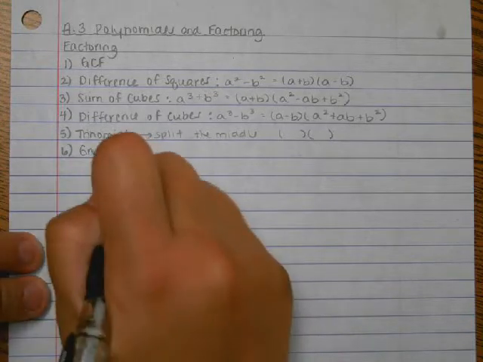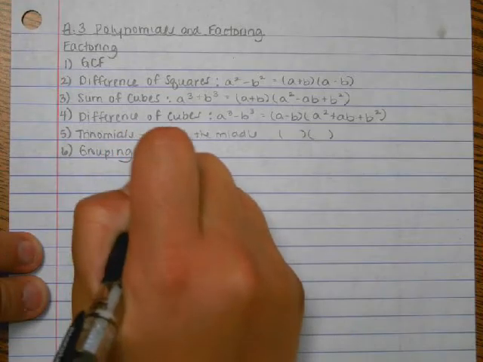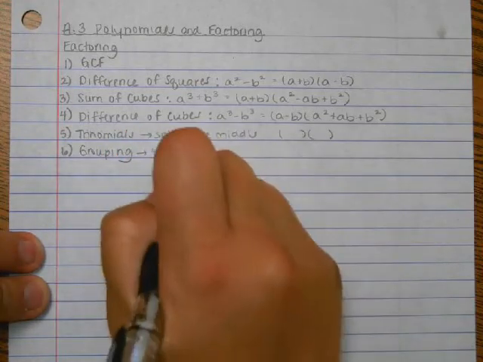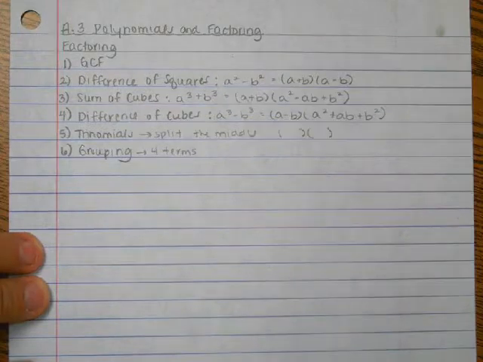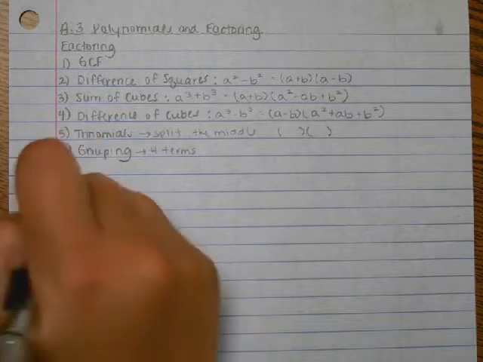And then for grouping, you're going to use this if you have 4 terms or more. All right, so we're just going to do some examples of factoring.